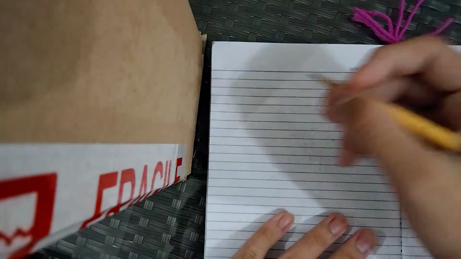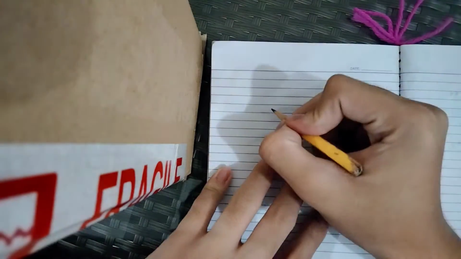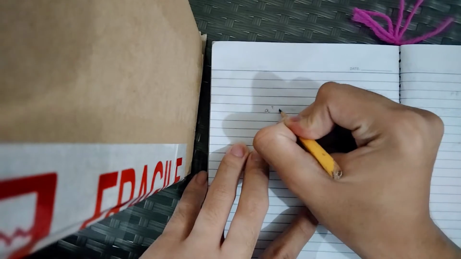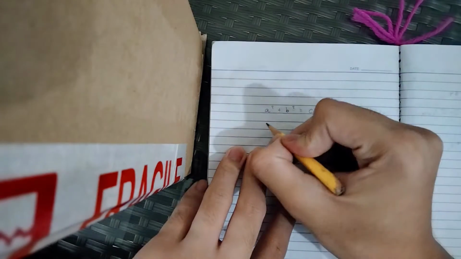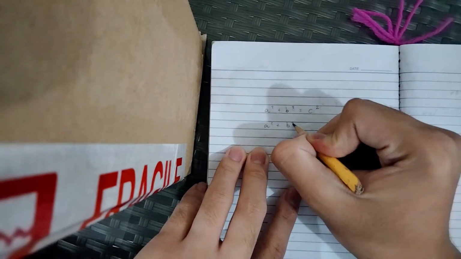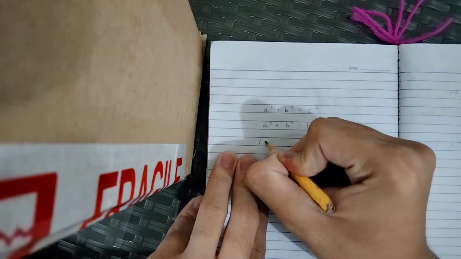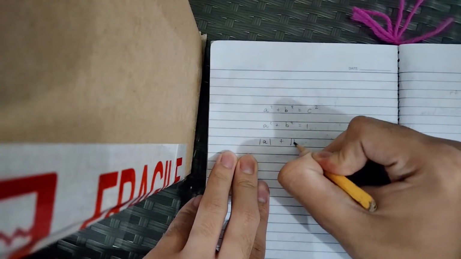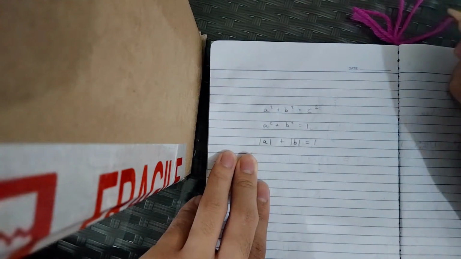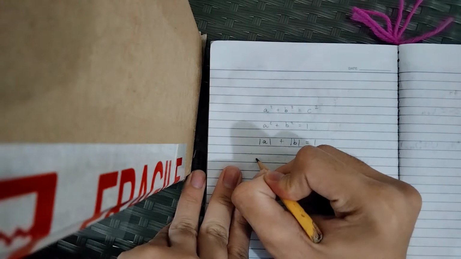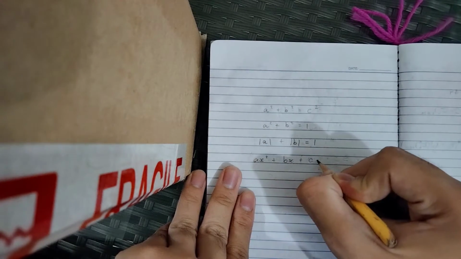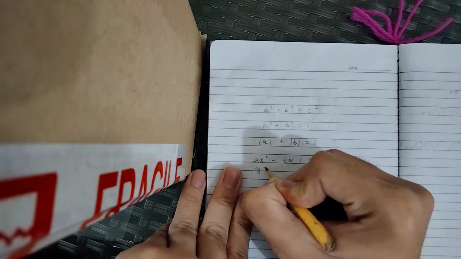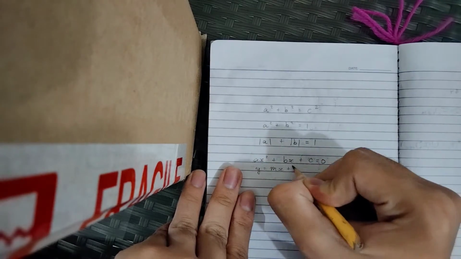A differential equation is like a normal equation. You guys know equations like a squared plus b squared equals c squared. Or a squared plus b squared equals 1. Or the absolute value of a plus the absolute value of b equals 1. Or something like ax squared plus bx plus c equals 0. Or y equals mx plus b.